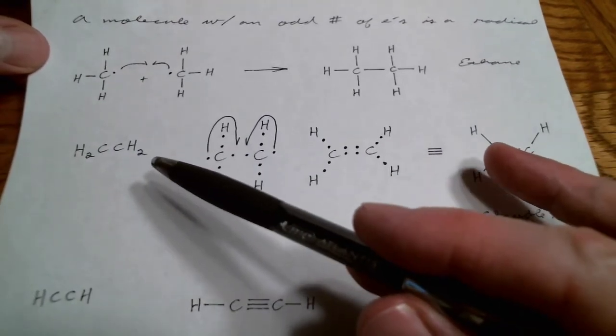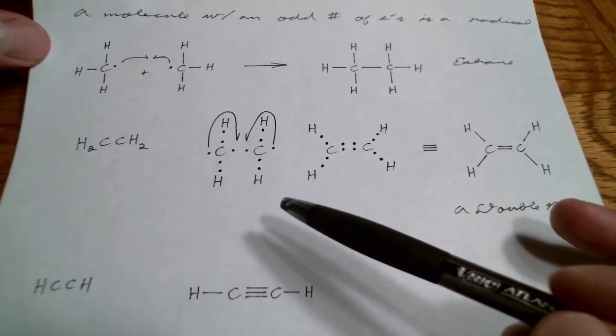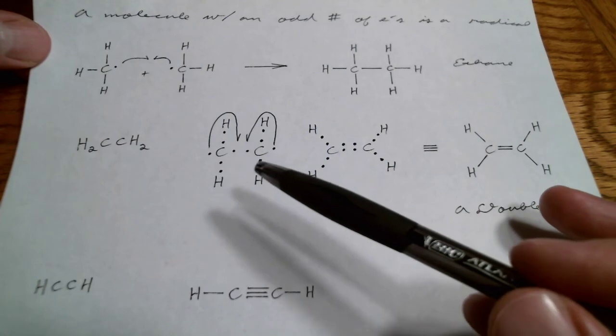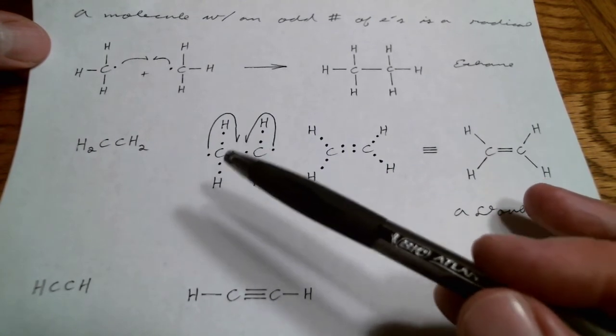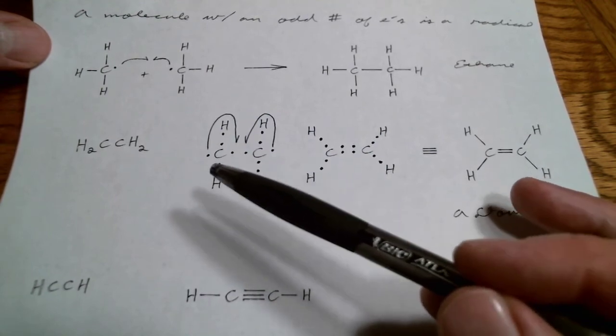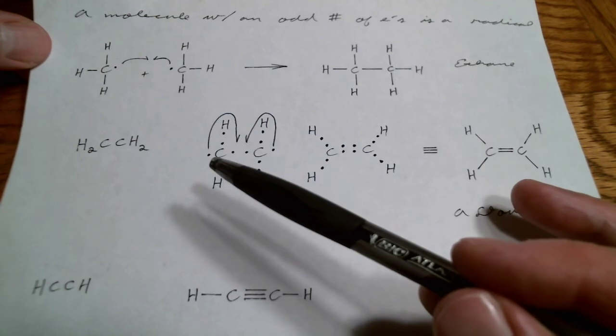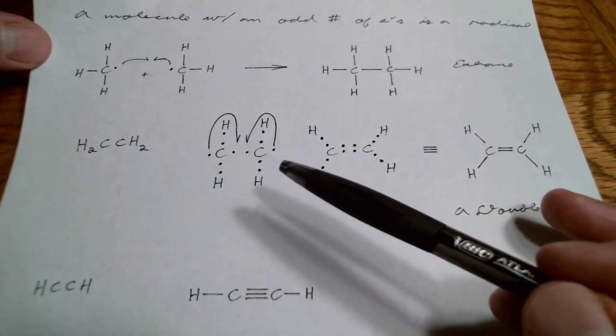How about H2CCH2? Well, we could try assembling a Lewis dot structure such that we form bonds between each terminal carbon and 2 hydrogens, and then the carbons, the atoms themselves, but then we're left over with 1 electron on each carbon that's off on its own.